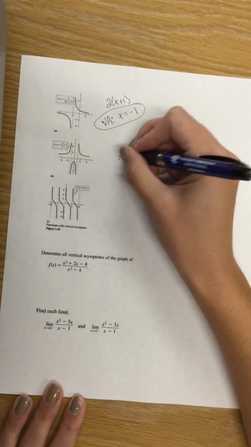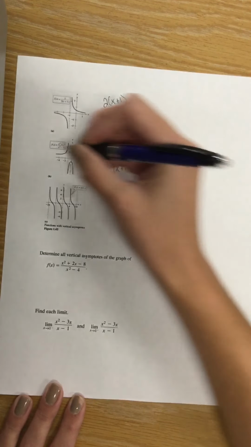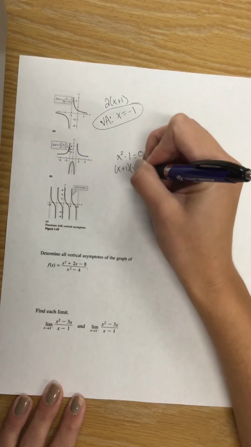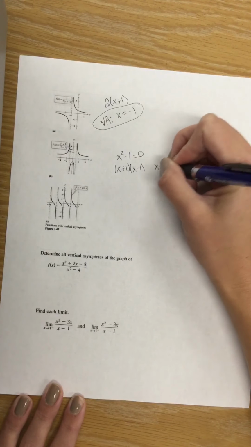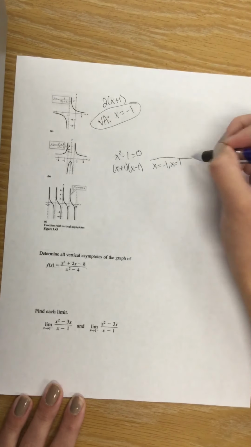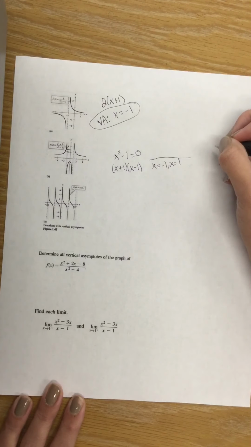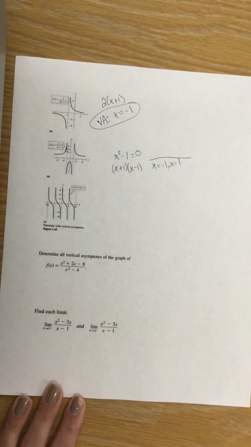Okay, let's look at the next one. X squared minus 1. Where does that equal 0? Well, we can factor it. We're looking at the denominator here: x plus 1, x minus 1. So at x equals -1 and at x equals 1, we have our potential candidates for the vertical asymptote. But let's look at the numerator here and see what happens. X squared plus 1.